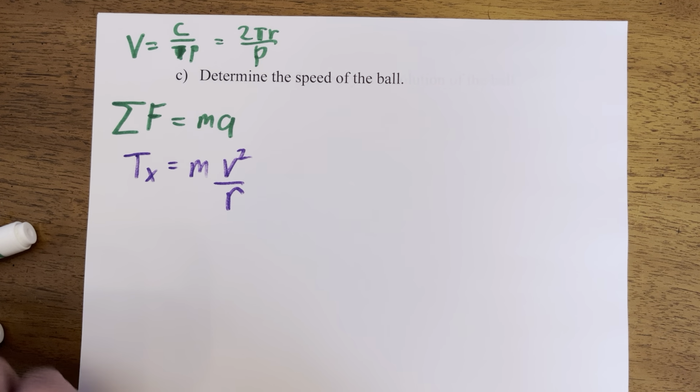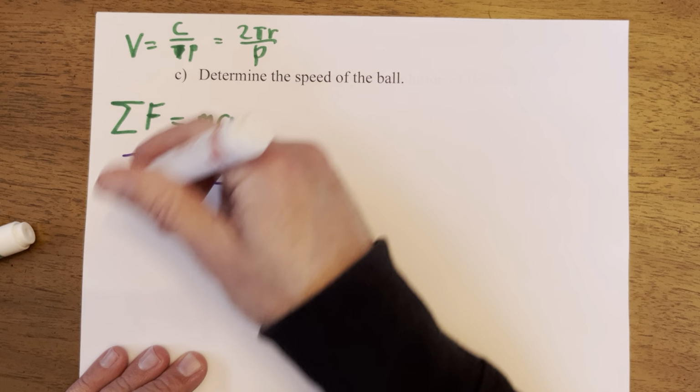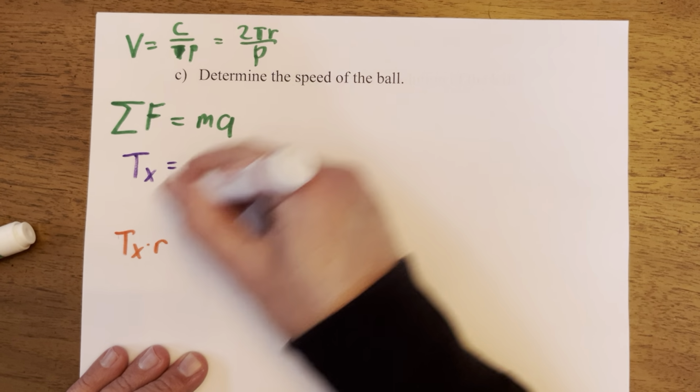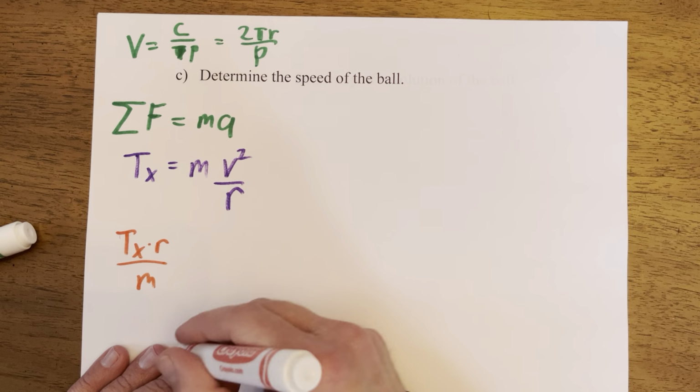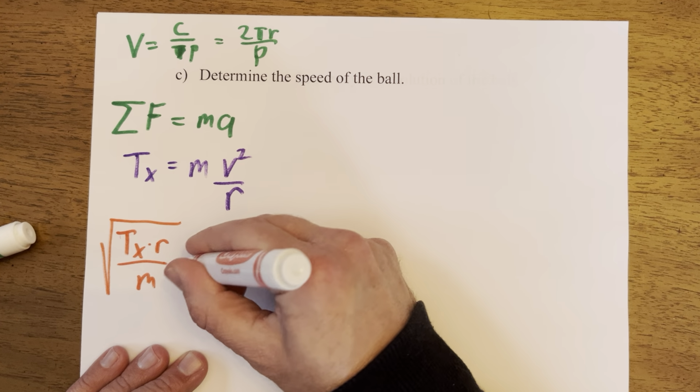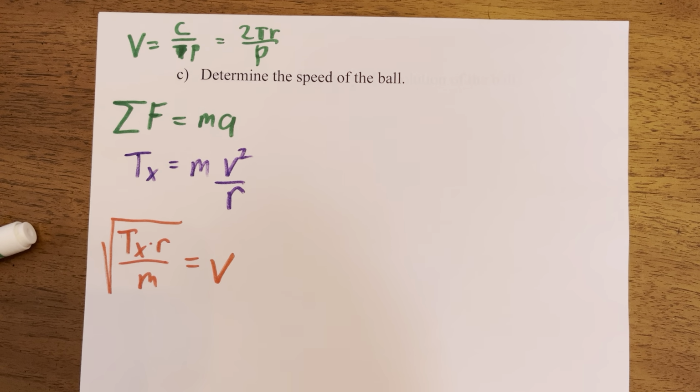So now I'm gonna solve this for v. I'm gonna multiply my r up there, and so I'm gonna get Tx times R. I'm gonna divide my M down there over M, and that would be equal to V squared. So I gotta take the square root of all of that, and that is equal to V.